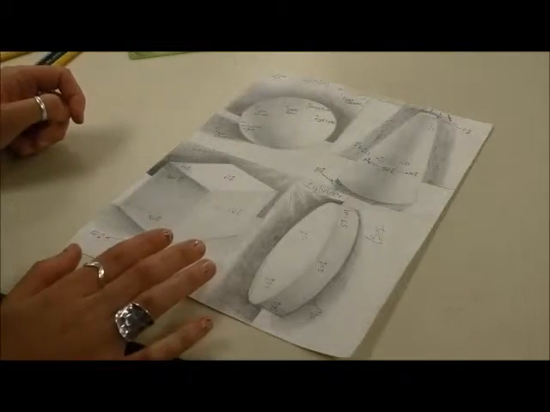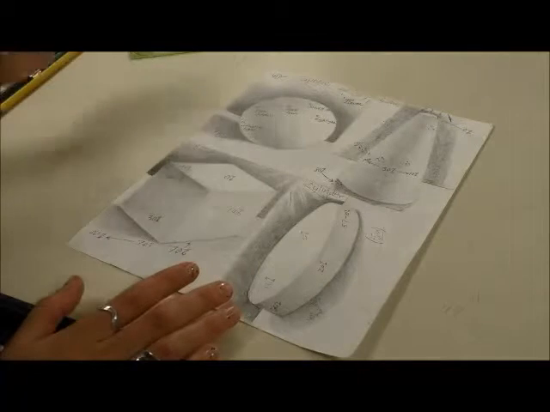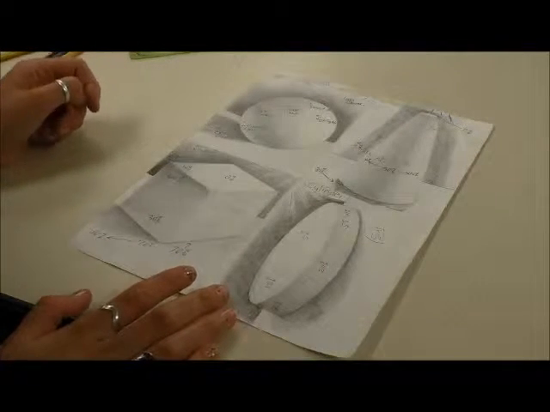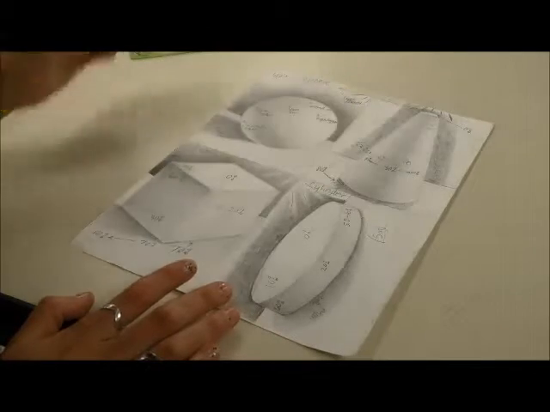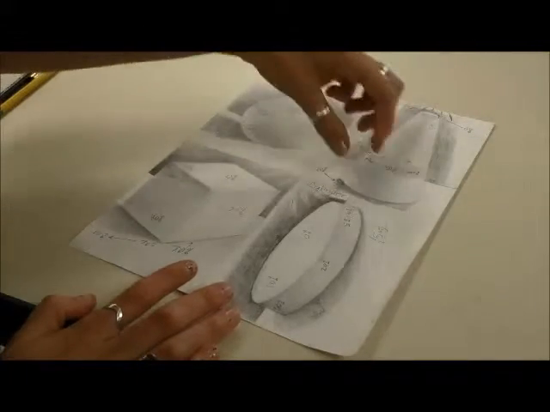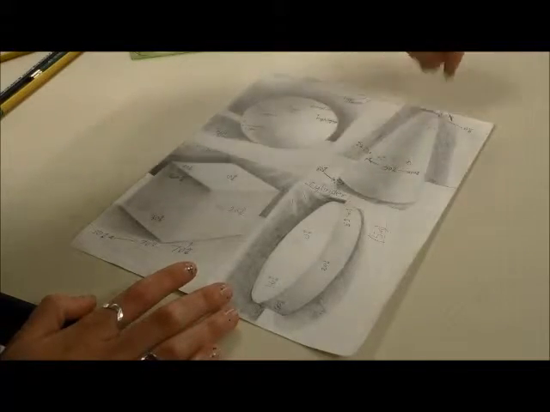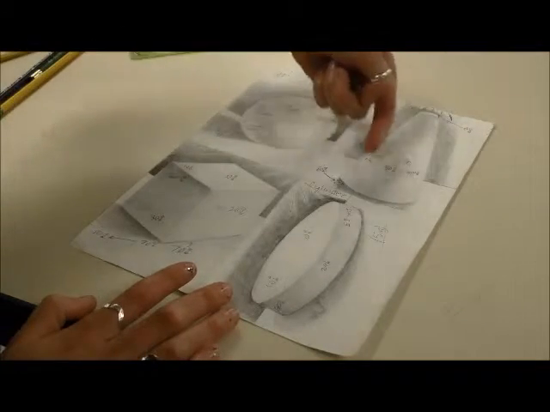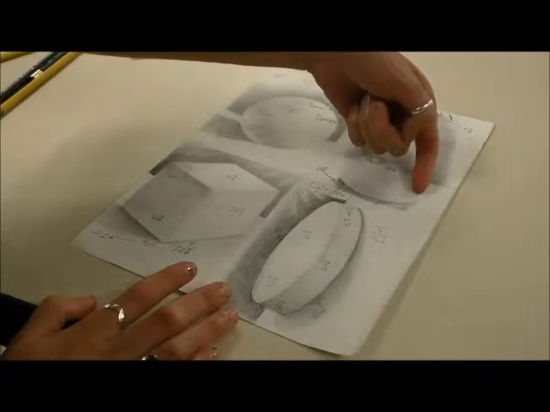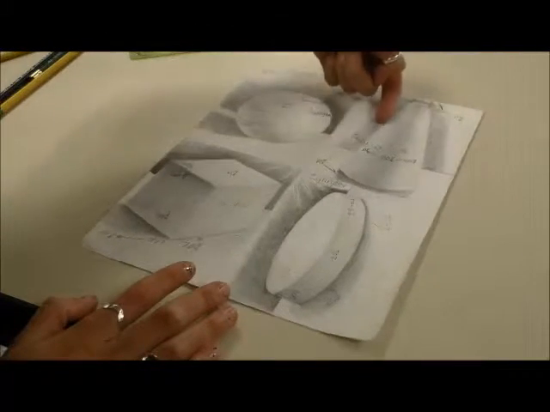Okay, so now I'm going to talk about the other basic forms that you would be shading. This is a cone right here. It is round, but it has more of a vertical shape to it. So when you shade it, you want to shade around it this way. If you were to actually draw cross contour lines around it, they would go like that.